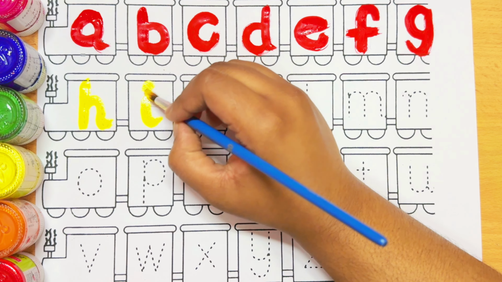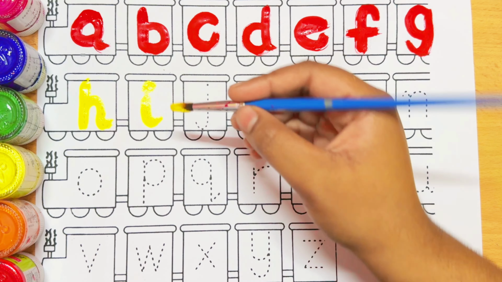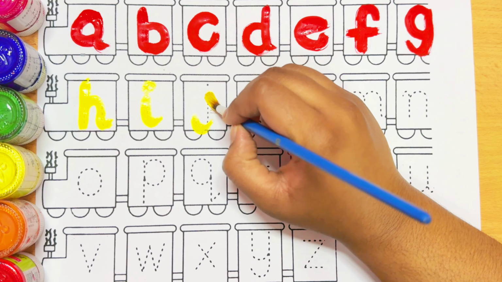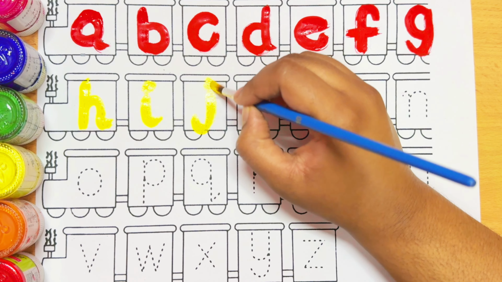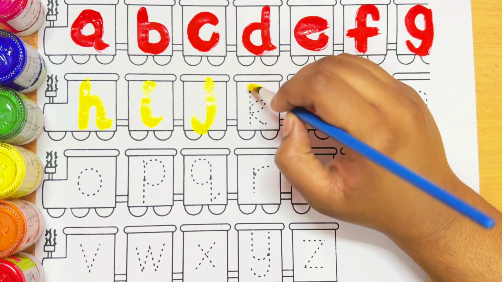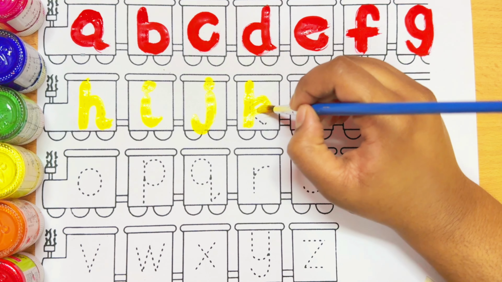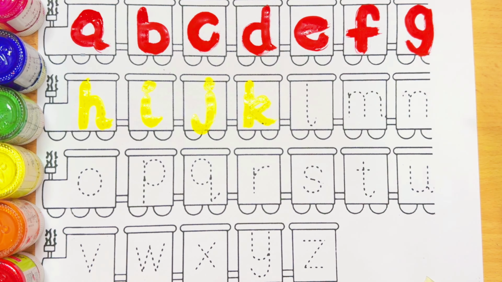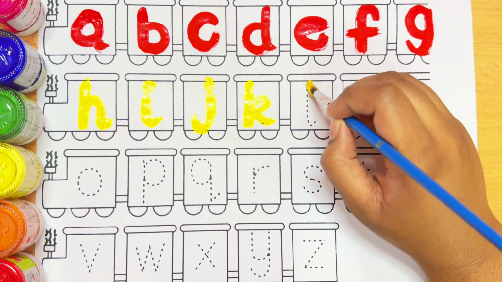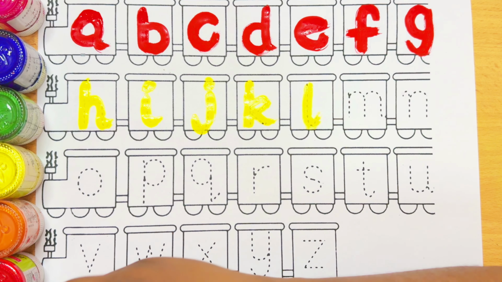I for ice cream. I for injection. J for jar. J for jelly. K for kangaroo. K for kite. L for lychee.